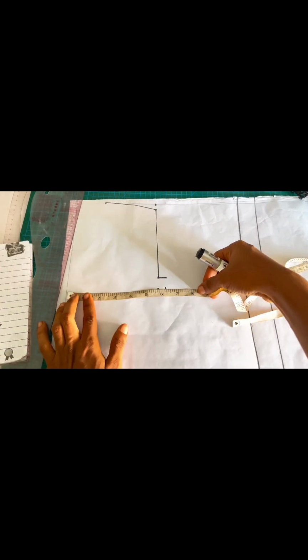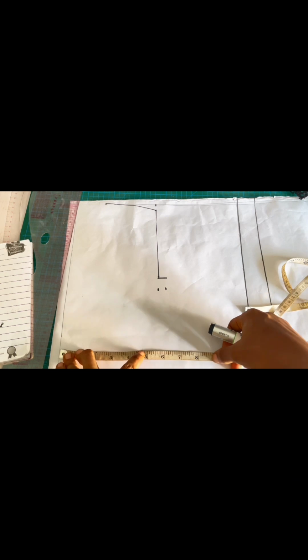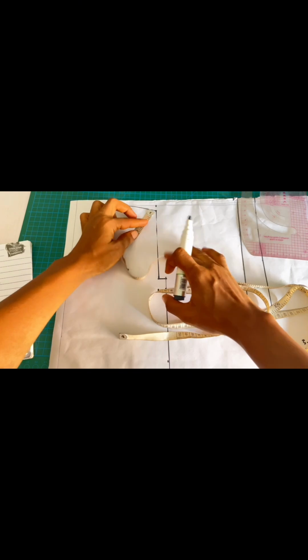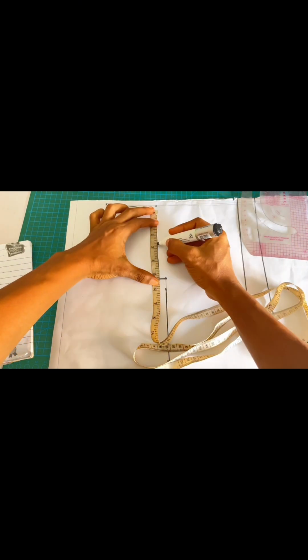So here I am trying to measure the armhole depth, the shoulder slope, and the shoulder. The shoulder measurement I'm using here is 5.75, which is actually not the measurement I'm going to use later. All of this measurement I'm doing is for the front bodice. Please note this.